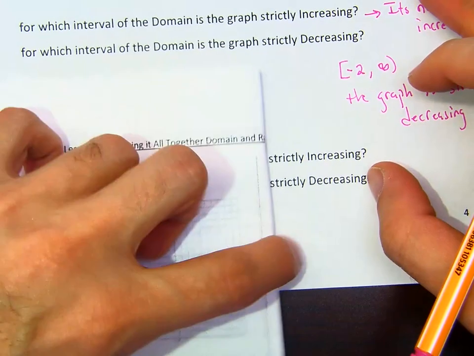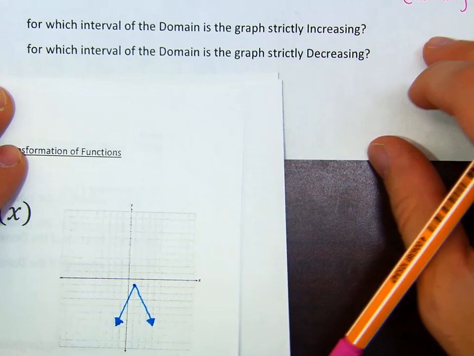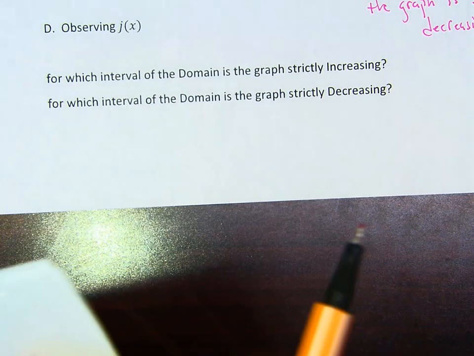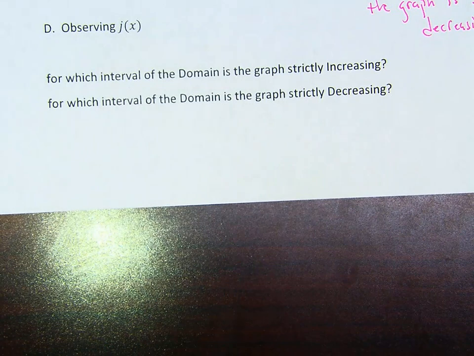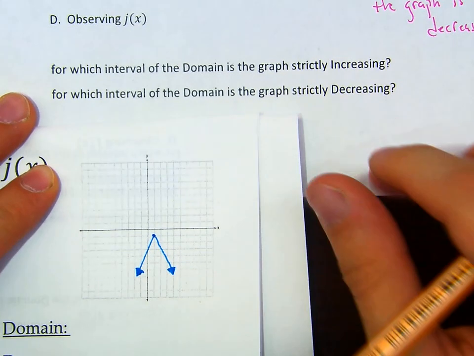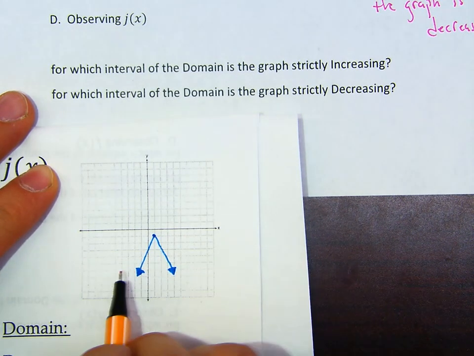Let's do the last one. So observing j of x, this one wasn't too bad. Let's take a look over here. So for j of x, okay. Here, when is the graph increasing? The graph is increasing from left to right.